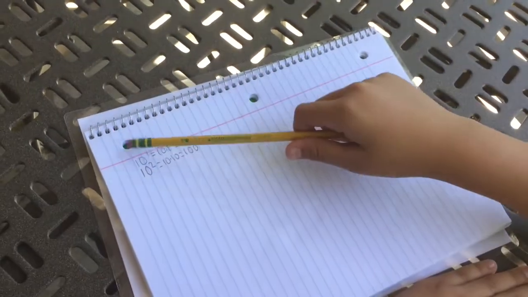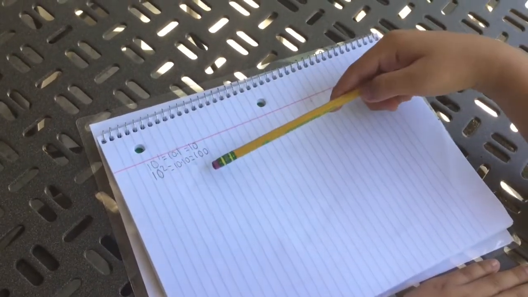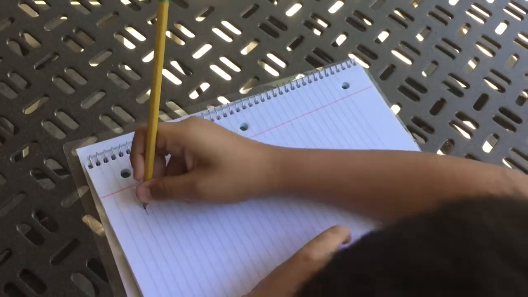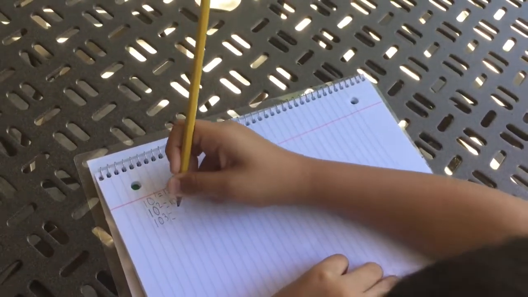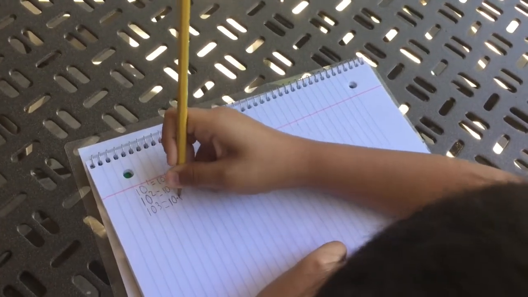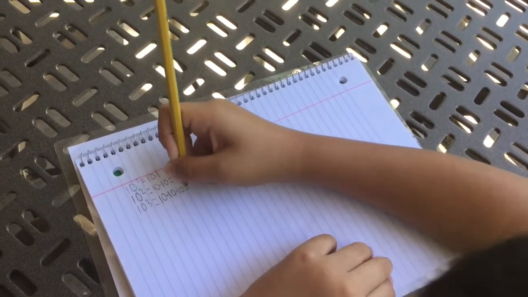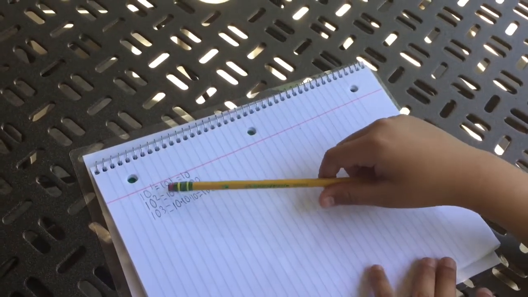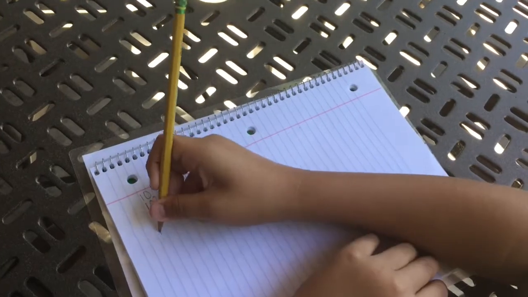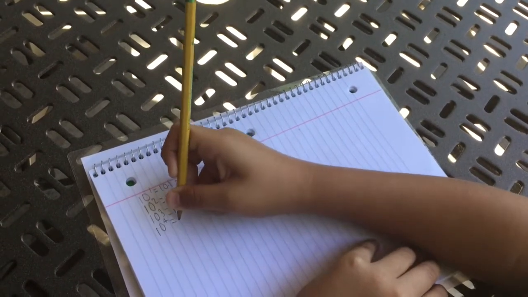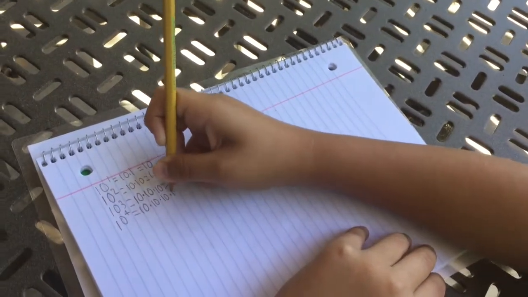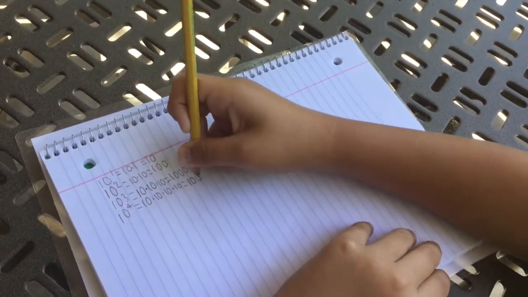The same thing happens with 10 to the power of 2. If you multiply anything by 10 to the power of 2, you're basically multiplying it by 100. And it goes on with 10 to the power of 3, which is equal to 10 times 10 times 10, which is equal to 1,000. The same thing happens with 10 to the power of 4, which is equal to 10 times 10 times 10 times 10, which equals 10,000.